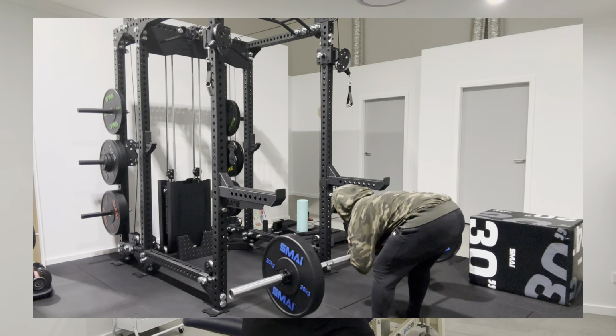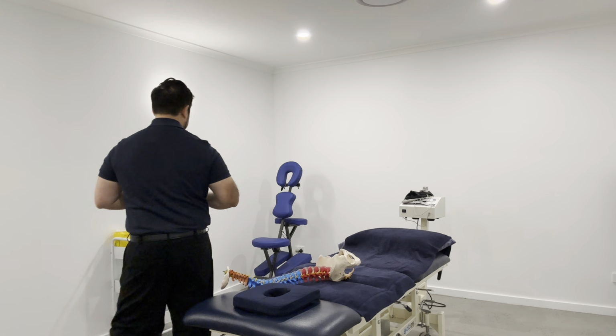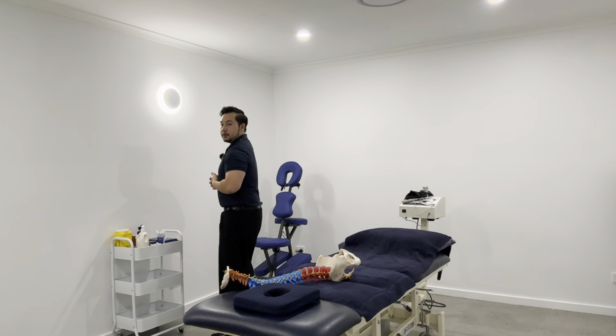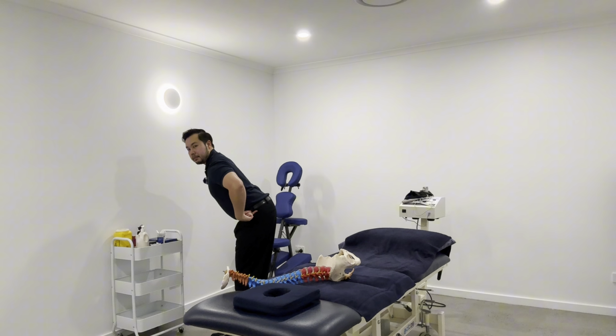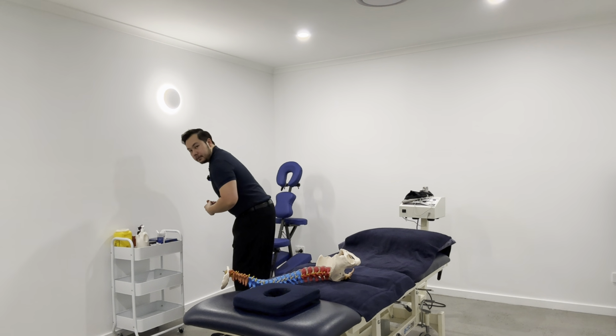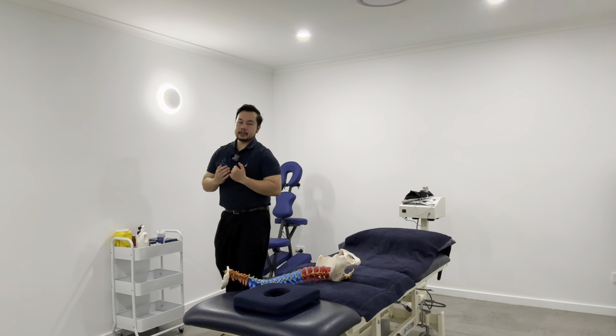With any of these movements, start super light. You can start with body weight, which I'll demonstrate right here. I'm going to get a bit of space. Standing nice and straight, you're going to lead with your hips, shooting your hips back, and notice that my spine doesn't bend. I'm not arching my back here. It's all at the hips. Once you can get to about 20 reps, you can start to add weight.